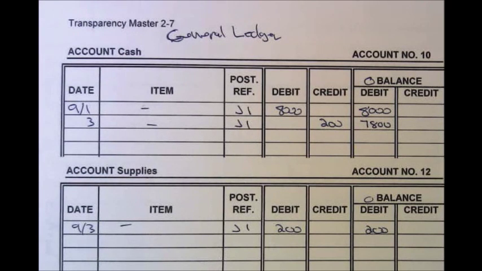Regardless of that, your takeaway from this, right? You need to know how to be able to journalize a transaction, and you need to know how to post it to the general ledger. Those are the first two steps in the accounting cycle, so we're really starting kind of the meat of the matter here.